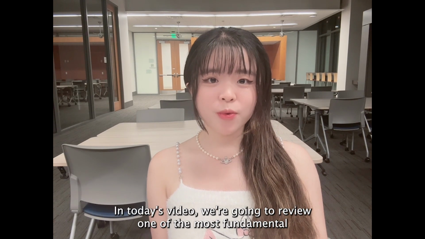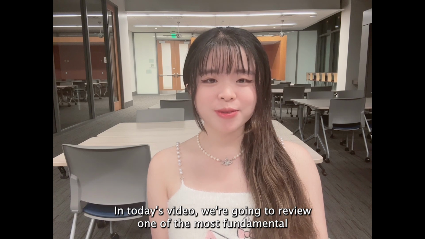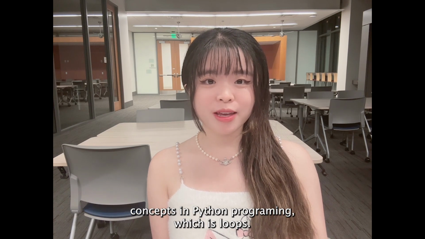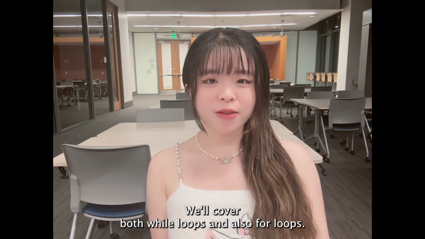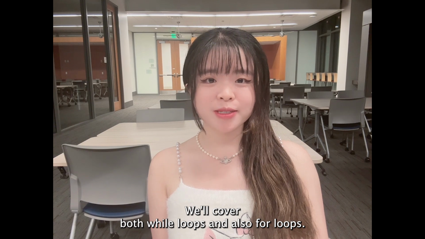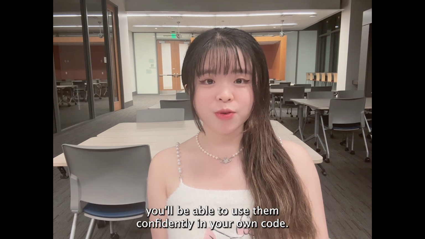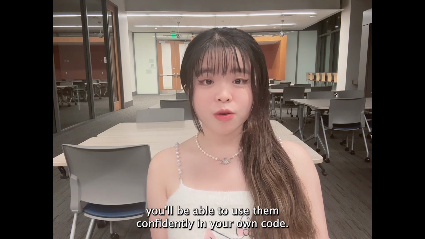In today's video, we're going to review one of the most fundamental concepts in Python programming, which is loops. We'll cover both while loops and also for loops, so by the end of this video, you'll be able to use them confidently in your own code.